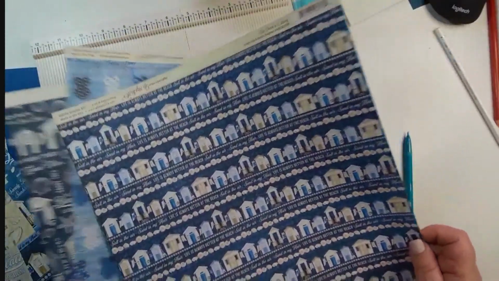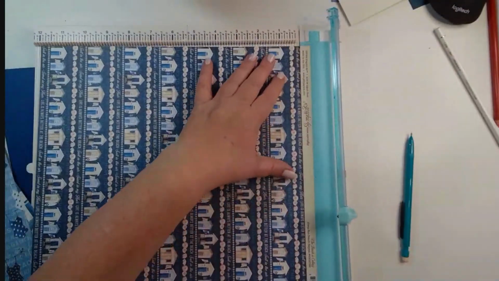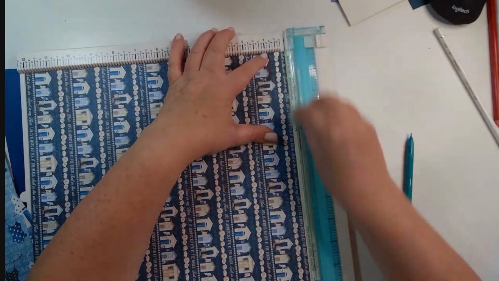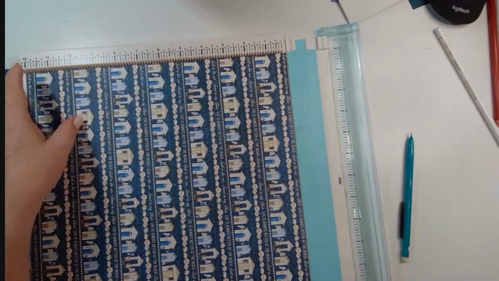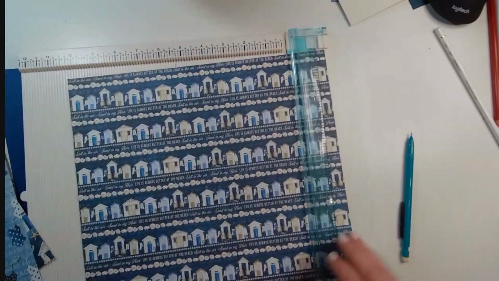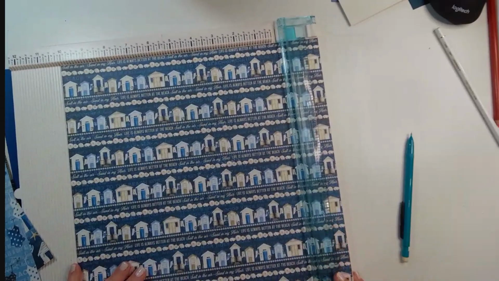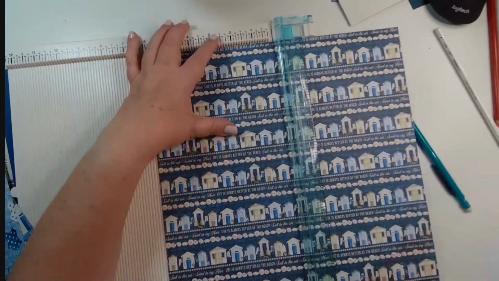I'm going to do this one. So we're going to cut it here in the middle at 6.